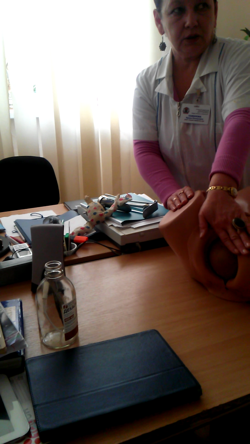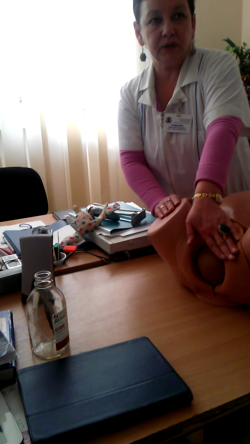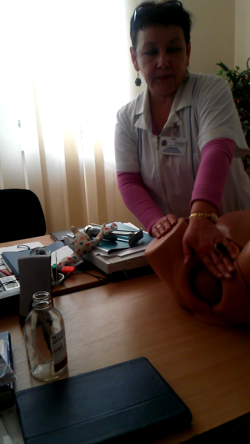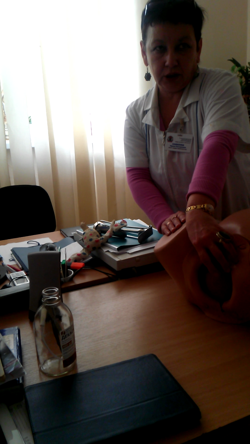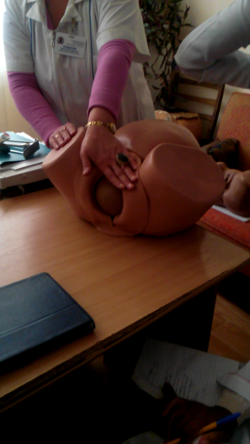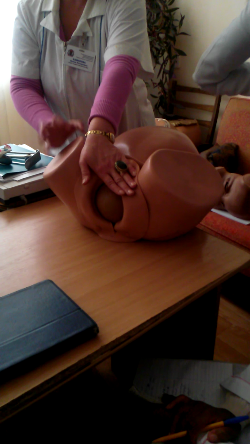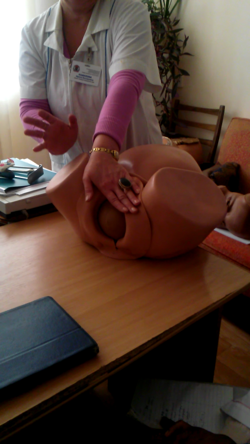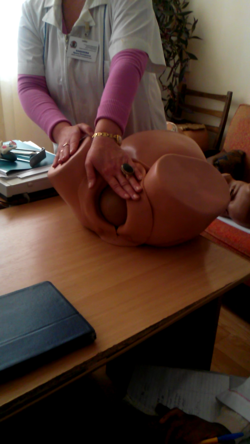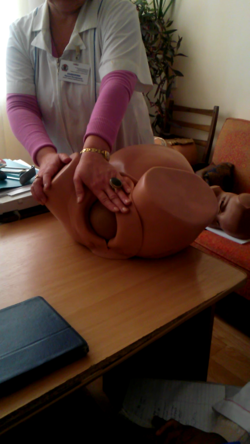Don't use your force, only remember that you have to prevent extension, and don't push down because it may lead to cranial hemorrhage. Only place your palm surface. Very delicate. Try to prevent premature extension of the head.